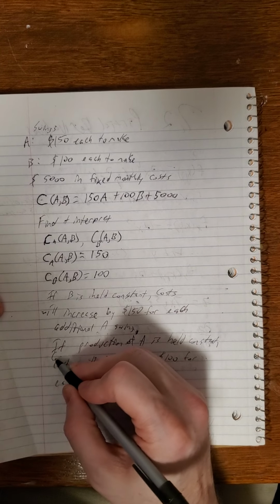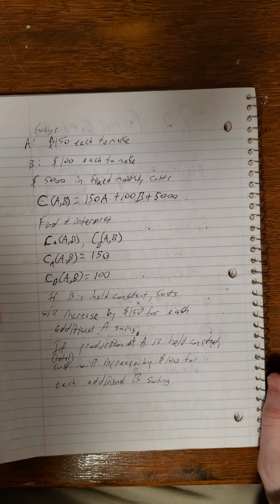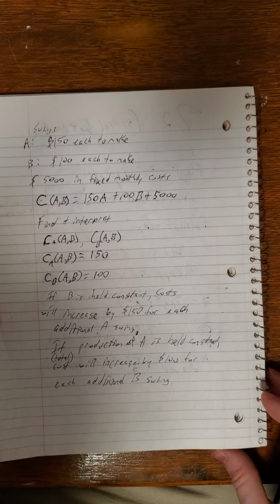So cost, or if you want to be very specific, you can say total cost. All right, so that's a little bit of an application using the word problem from the previous section.